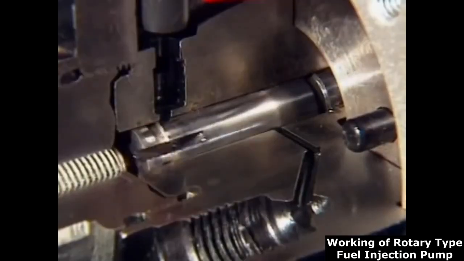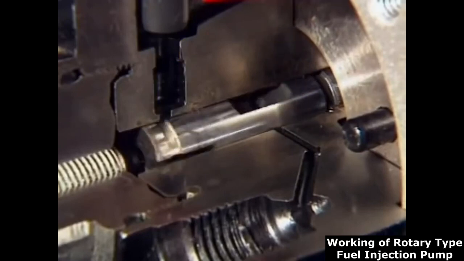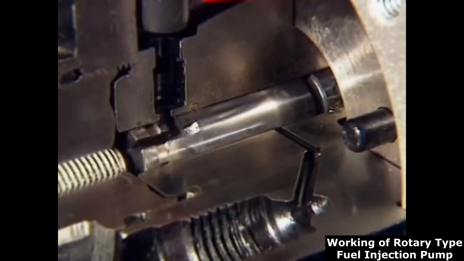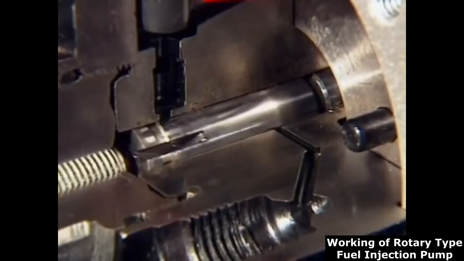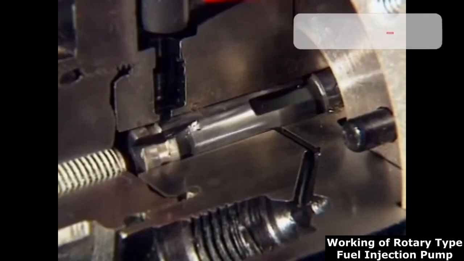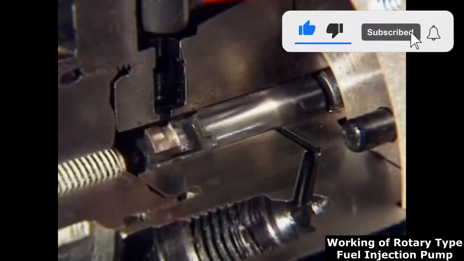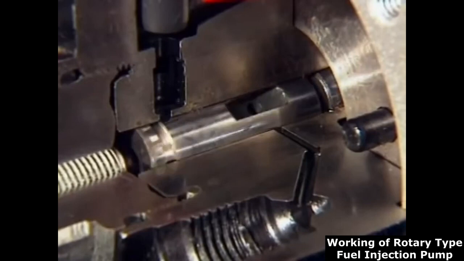As the plunger rotates, each intake slit aligns with the intake port, and the distributing slit with the distributing port. As the plunger rotates, the intake slit moves away from the intake port. At the same time, the plunger is acted on by the cams, causing it to move axially along the barrel, pressurizing the fuel in the pumping chamber.